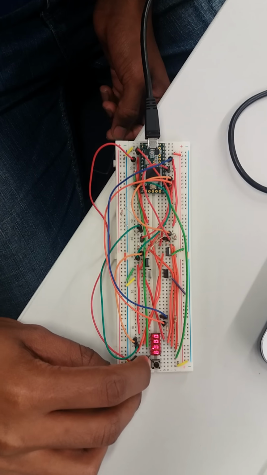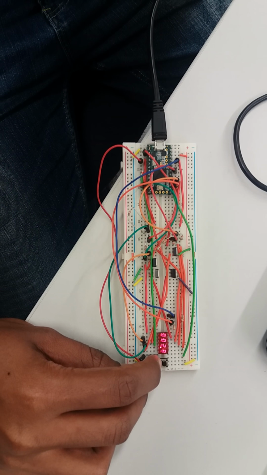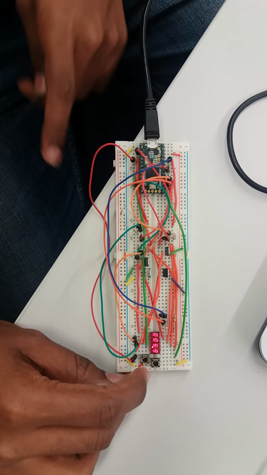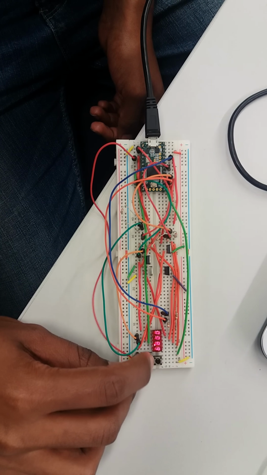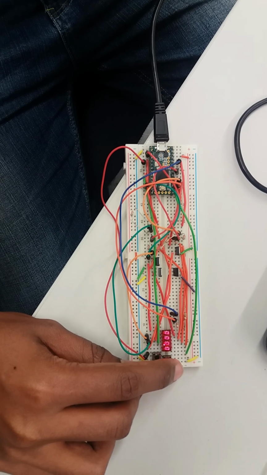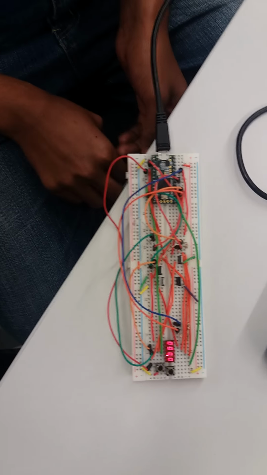Basically it works fine, and there have been a few issues with the interrupt which delayed the process, but I hope I have achieved what is required. Hope you give full marks.